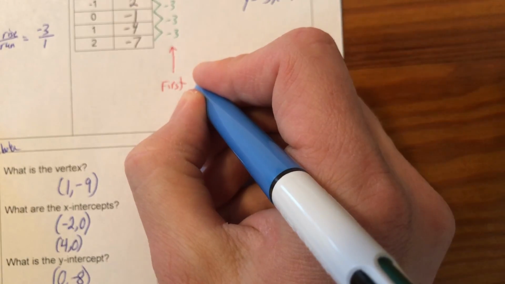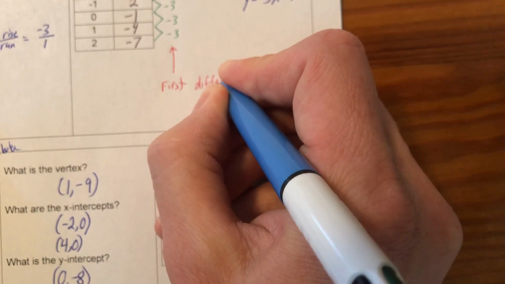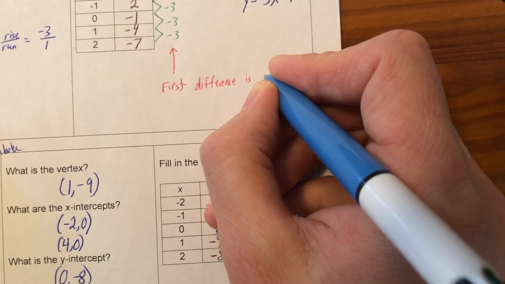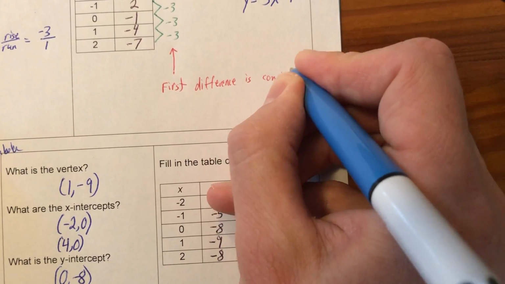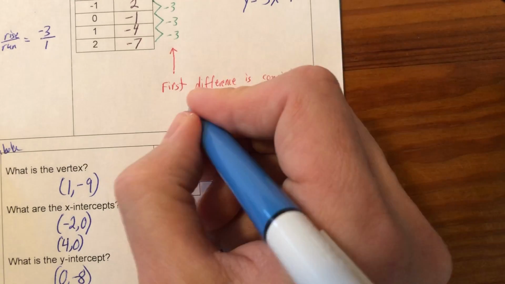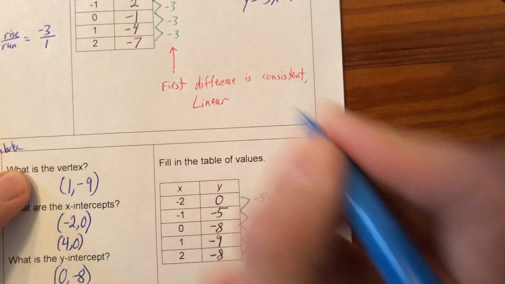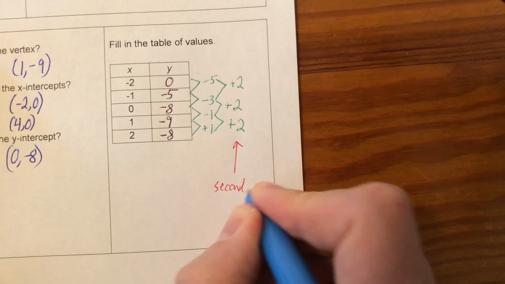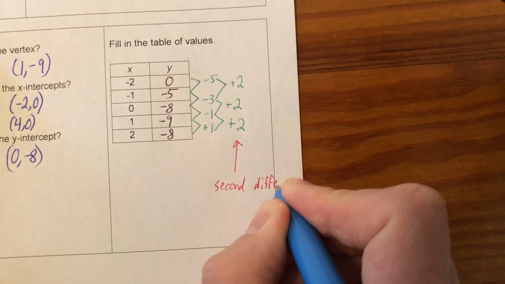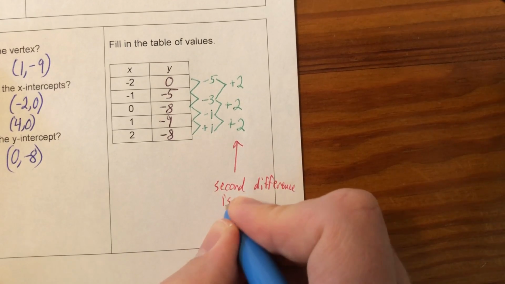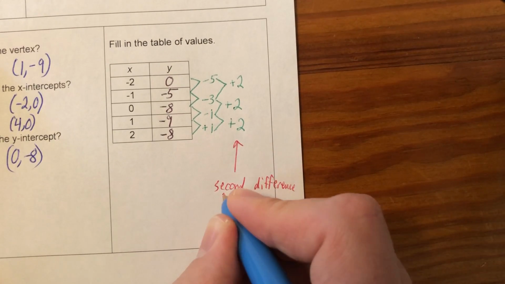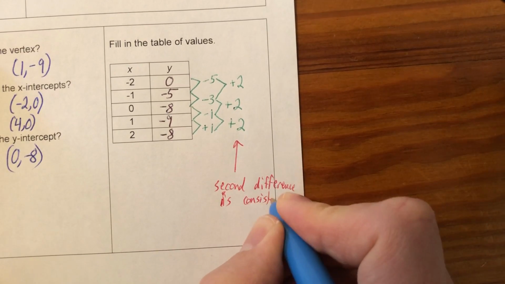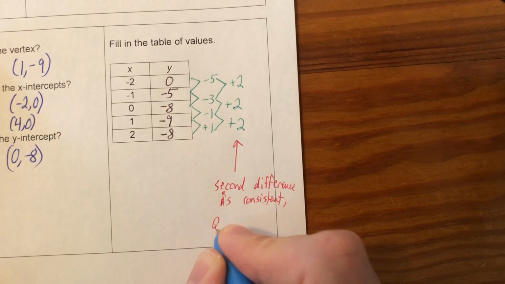So first difference is consistent or the same, then it is linear. Second difference is, that's supposed to be an I, it doesn't look like it, but it is consistent. Then it is quadratic.